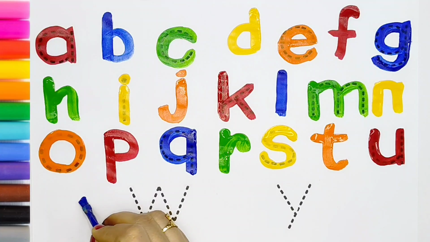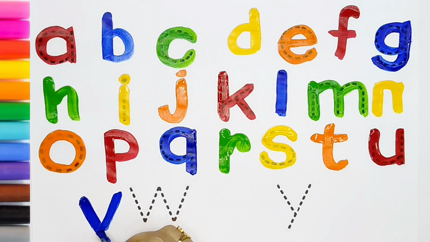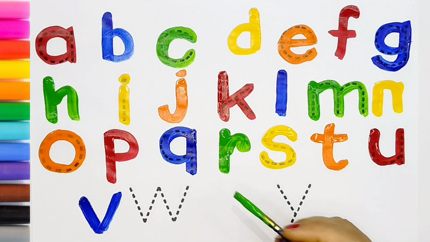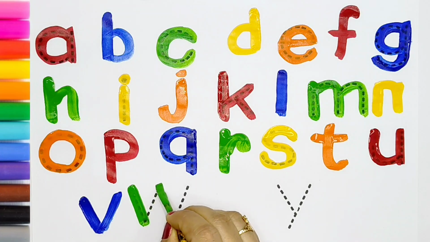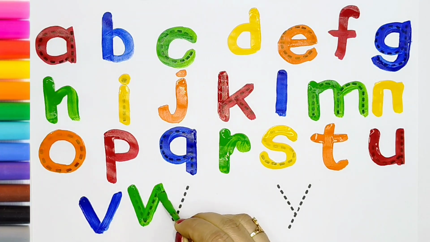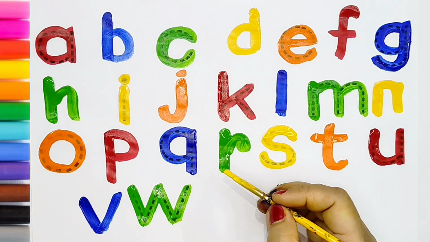Blue color. Missing letter. V for volcano. Light green color. W for water.